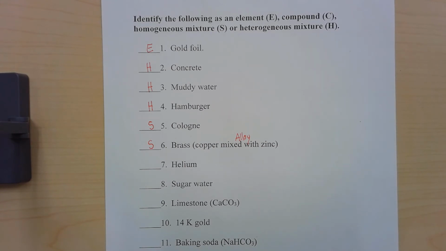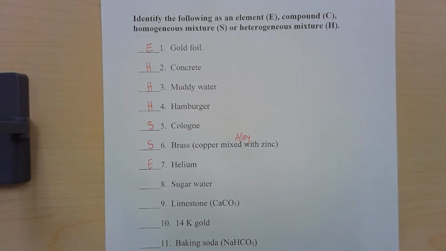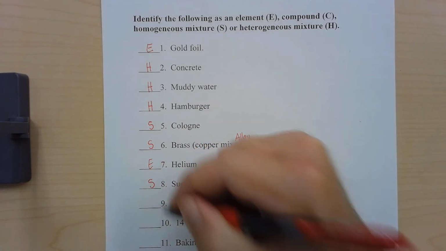Alright, number 7, helium. Helium is found on the periodic table. It is element number 2, so we're going to go ahead and put E for element there. Sugar water. Number 8, sugar water, if it's mixed, it's just going to be a solution of water and sugar. The sugar will be dispersed throughout the water evenly. Think of Kool-Aid or your favorite soda or Gatorade, something like that. Iced tea. Okay, that's also going to be a homogeneous mixture, and that's a solution.